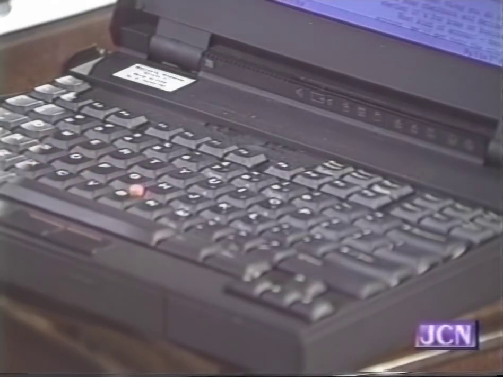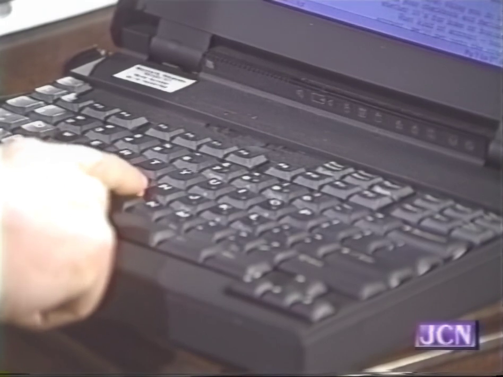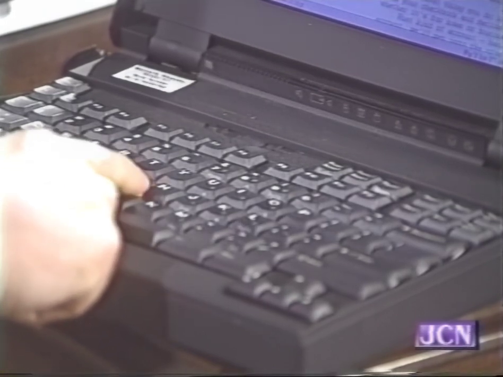It's real neat. If you can get a shot of the keyboard here, this is actually the mouse. People always wonder about that. This little thing here is called the TrackPoint 2. It looks like an eraser stuck between the keys, but you actually just move your finger on that to move the cursor around the screen.